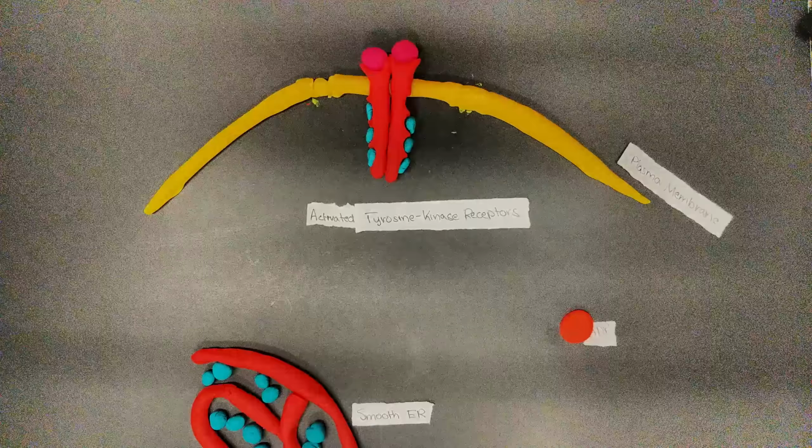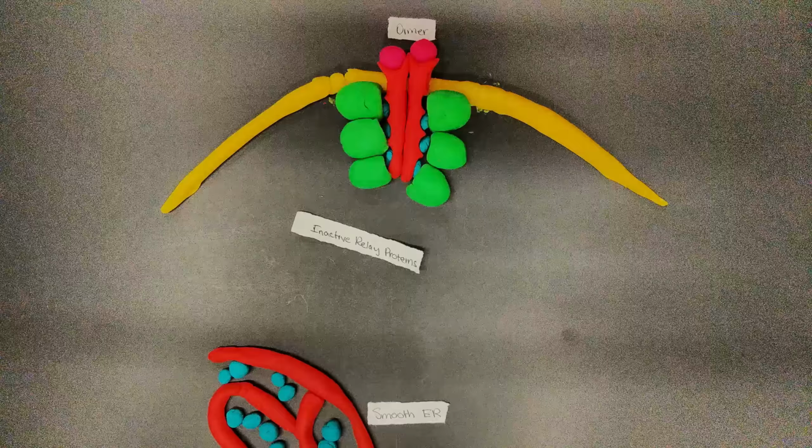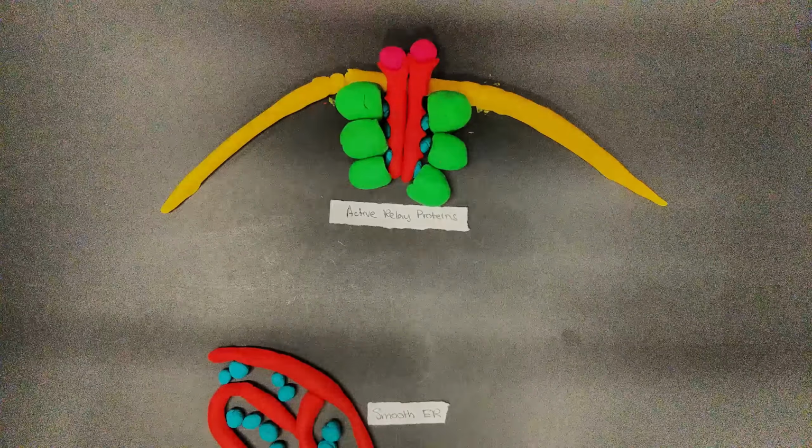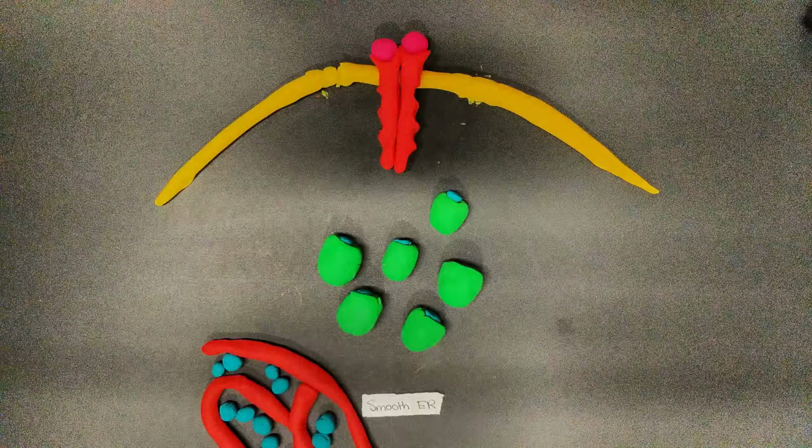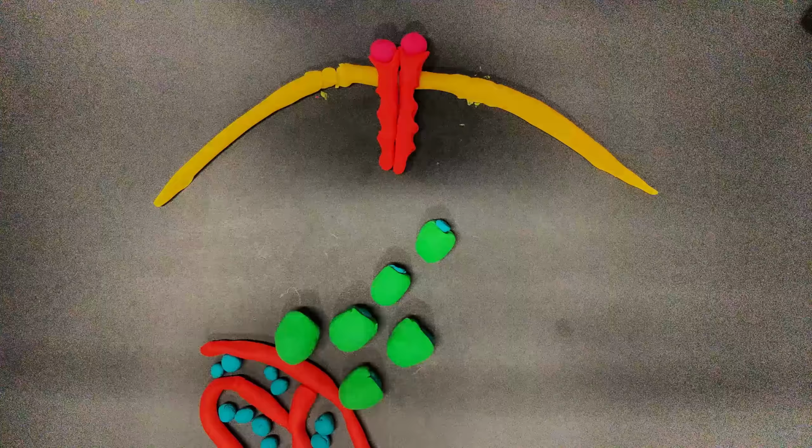Then, inactive relay proteins come and bind to the receptors. This activates the relay proteins, so the active relay proteins go to the smooth ER. Finally, the response. The response in this case is the release of calcium ions into the cell.